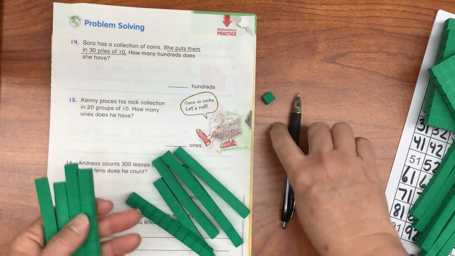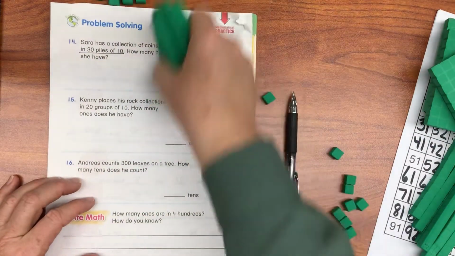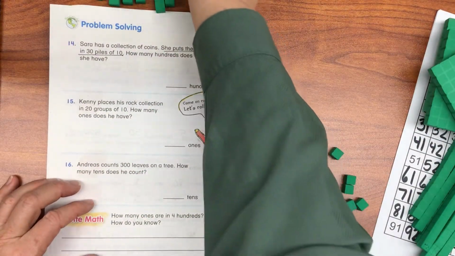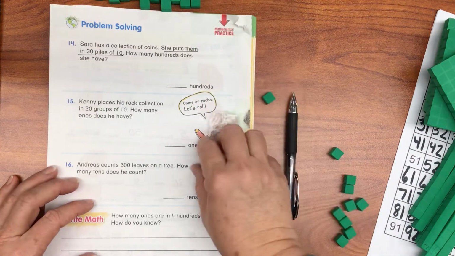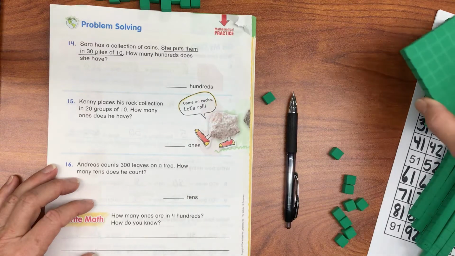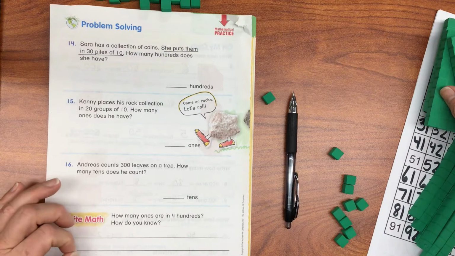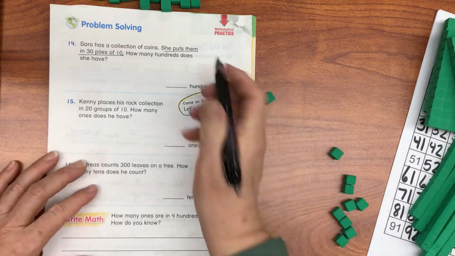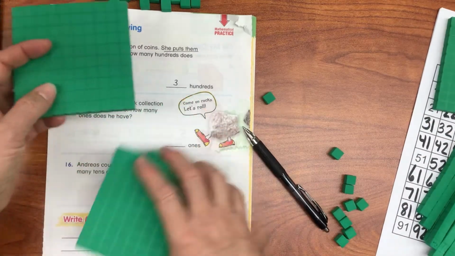Let's put 30 piles of tens. Here's 1. 2, 3, 4. Here's 10. She puts them in 30 piles of 10. How many hundreds does she have? This looks like she has 3 to me. So 30 piles of 10. Here's 10 right here. Here's 10.